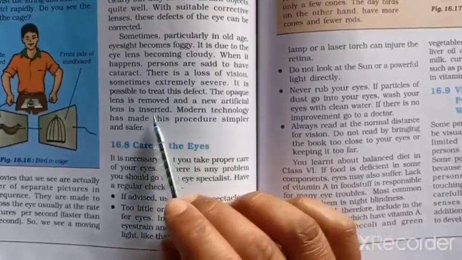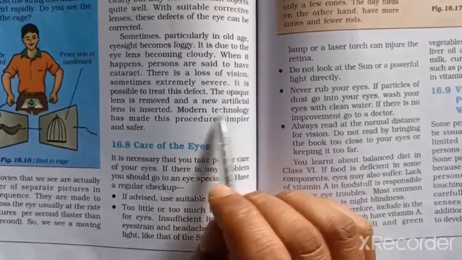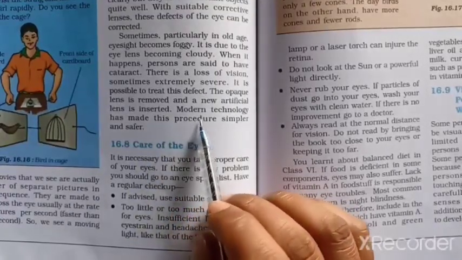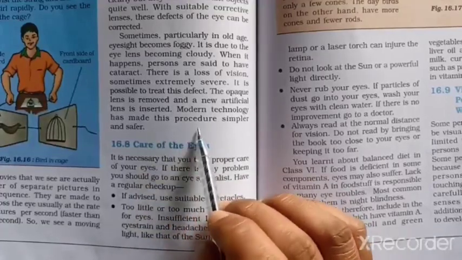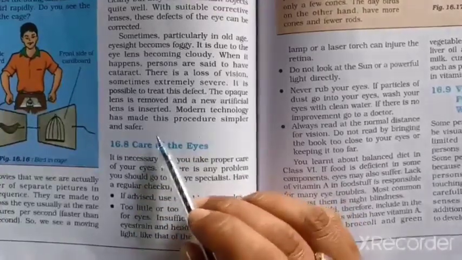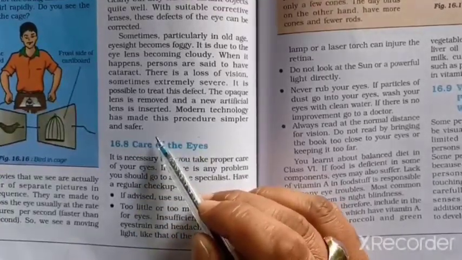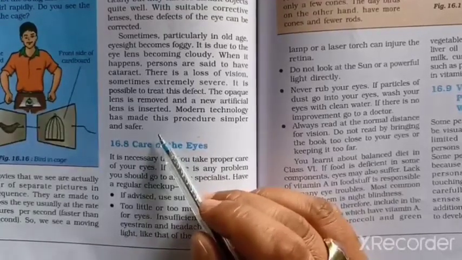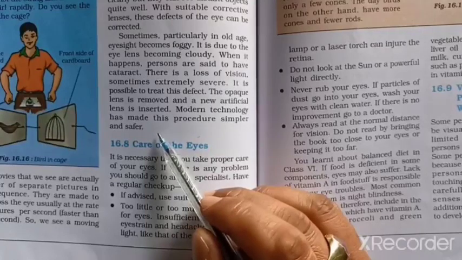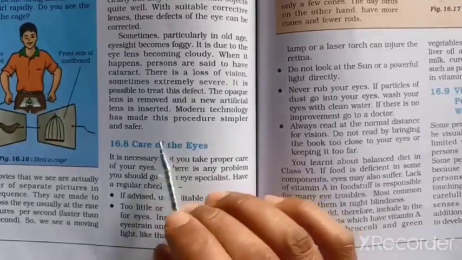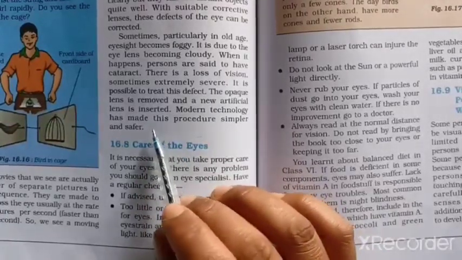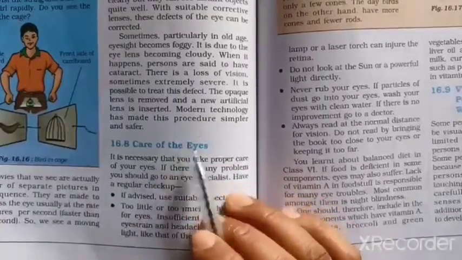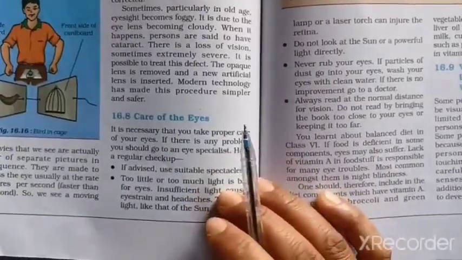The opaque lens is removed and a new artificial lens is inserted. Modern technology has made this procedure simpler and safer, so the problem of cataract can be solved.